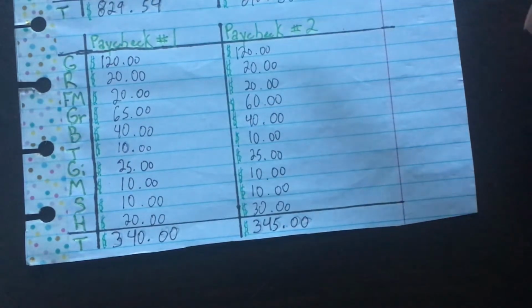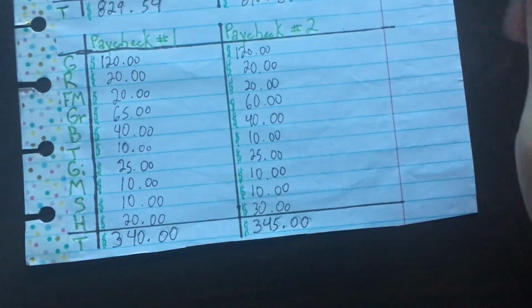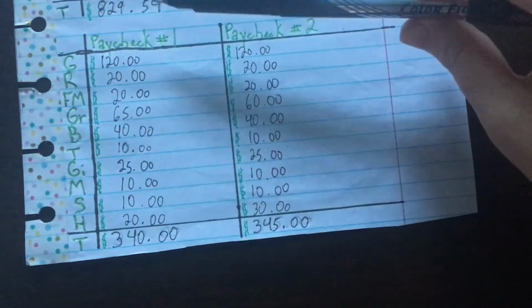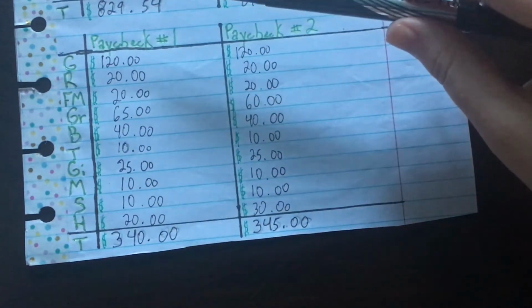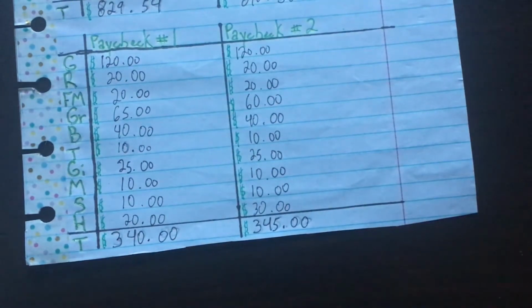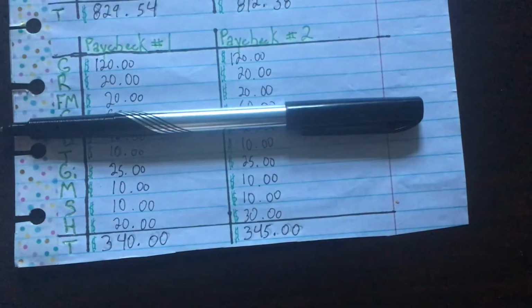I didn't do the math on this one, but 8 plus 3 is 11. So about $1,160, which would leave me about $100 in paycheck number 2, and 40 plus 30, 70, and probably just a little under $100 for paycheck number 1 to go towards my debt snowball if I stay with the budget.